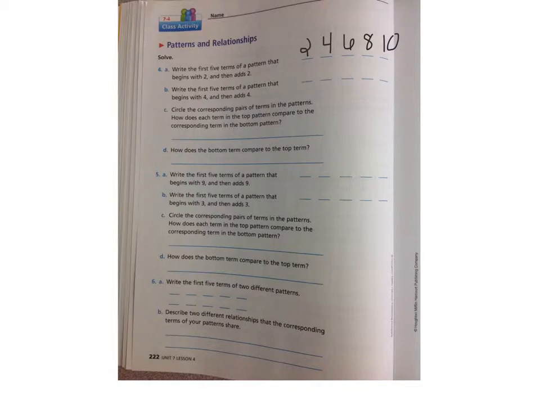Then it says write the first 5 terms of a pattern that begins with 4, and then adds 4. So 4 plus 4 is 8, 8 plus 4 is 12, 16, and then 20. C says circle the corresponding pairs of terms in the patterns. Okay, circle the corresponding pairs. This one, this one, this one, that one, and that one.